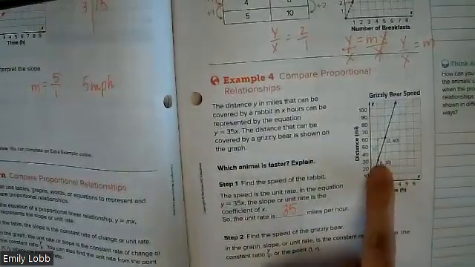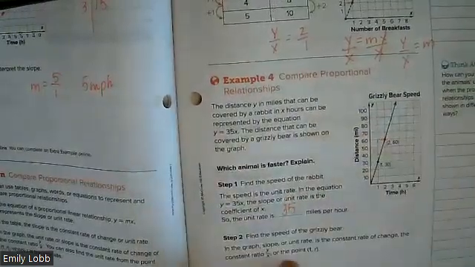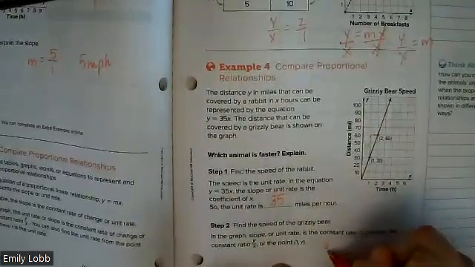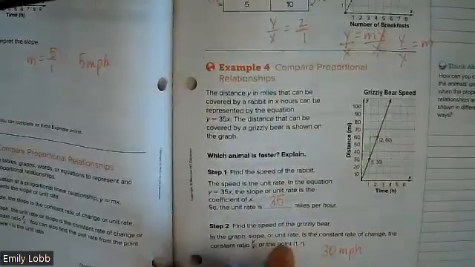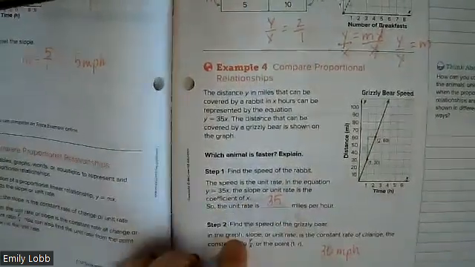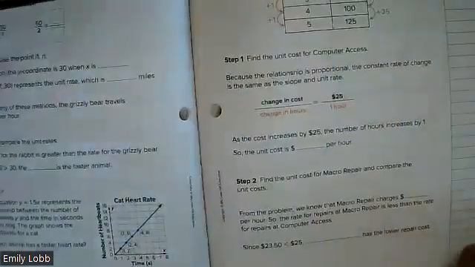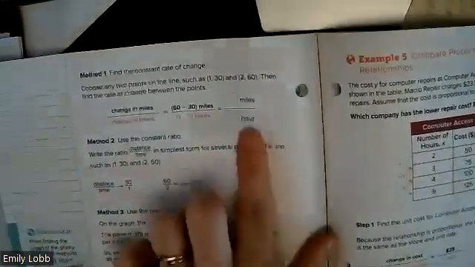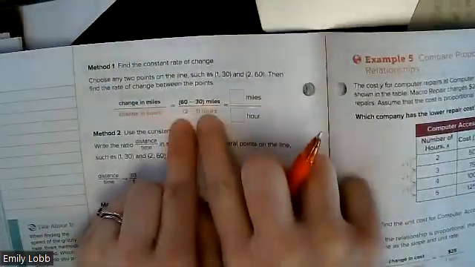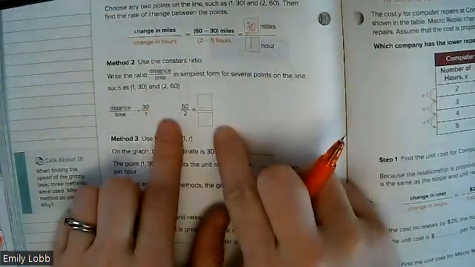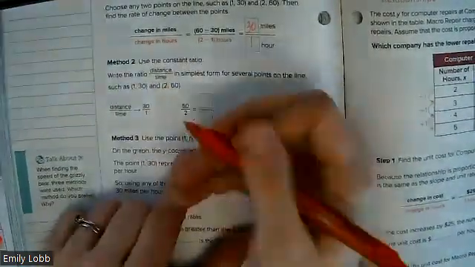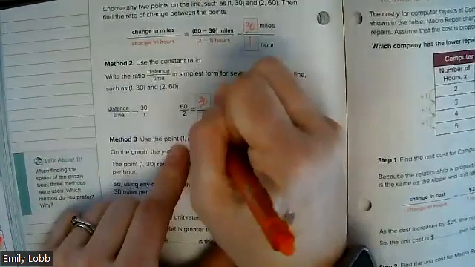This is the point, 30 divided by 1. So the speed of the grizzly bear is 30 miles per hour. So which is faster, 35 or 30? 35, of course. So the rabbit is faster. So you can find, we could use the change in y divided by the change in x, right? To get 30 over 1. Or you could simply say the constant ratio is distance divided by time to get 30 over 1.